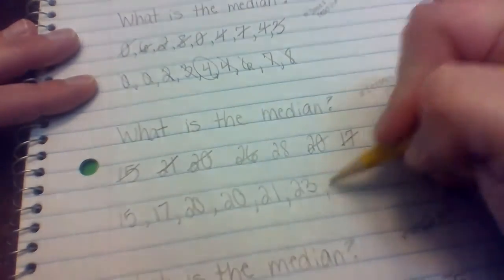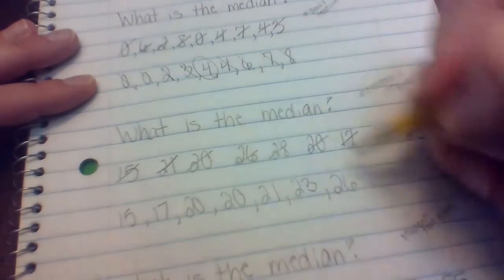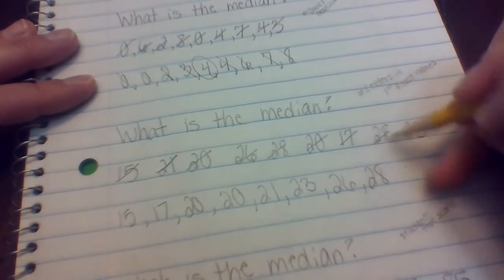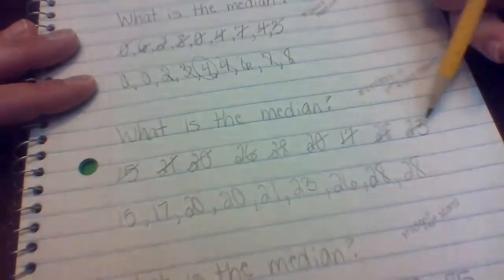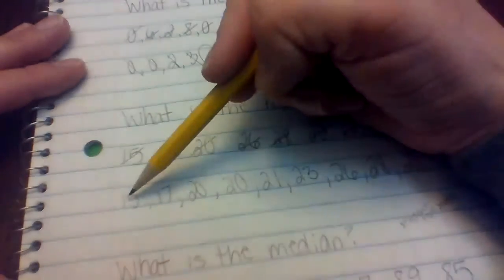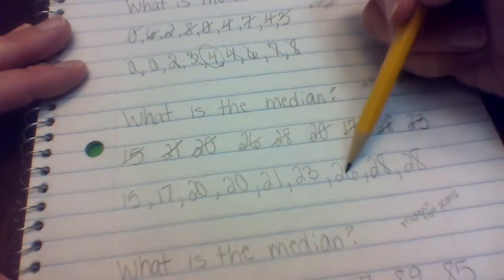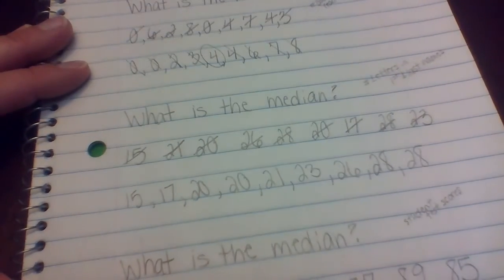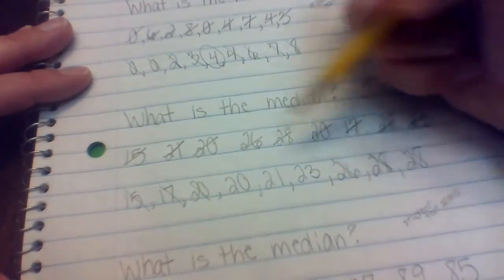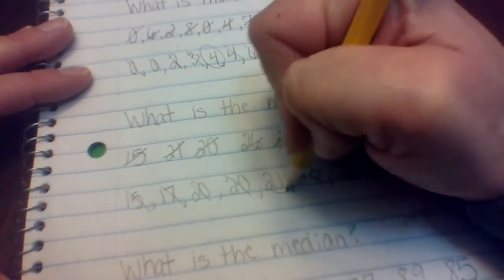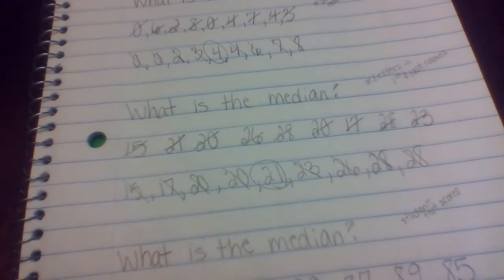I have a 26, a 28, and another 28. So let's see, I got all of my pieces of data. I have 1, 2, 3, 4, 5, 6, 7, 8, 9 pieces of data here. And I'm going to crisscross right, left, or least to greatest, which leaves me with 21 in the middle there.